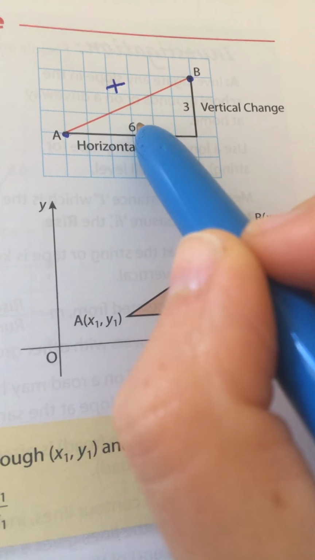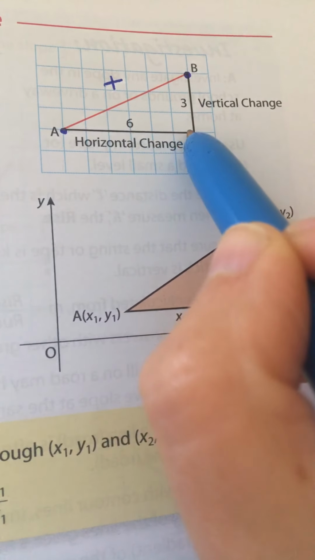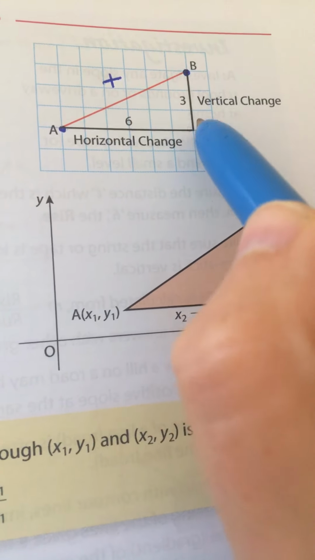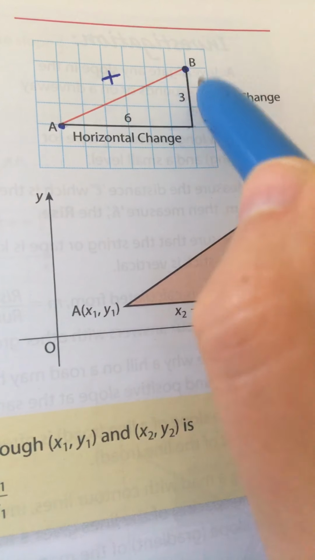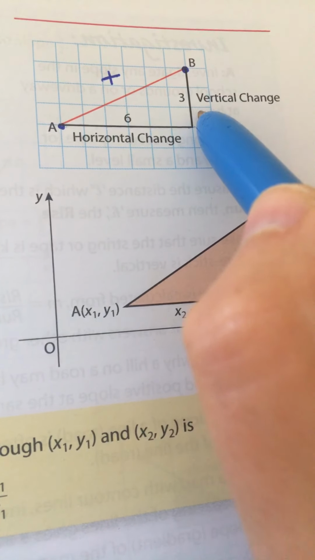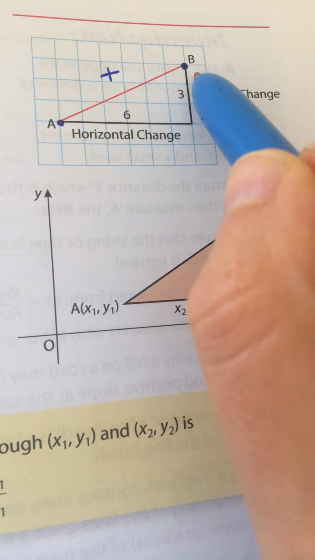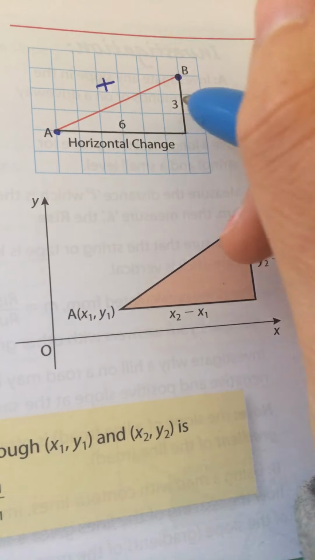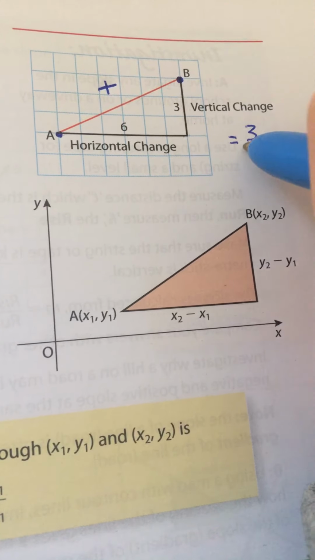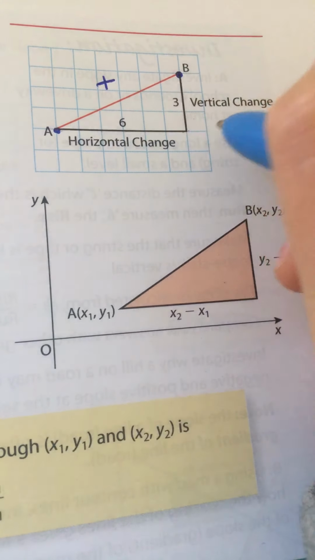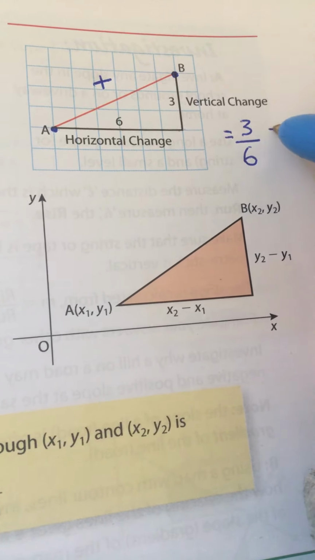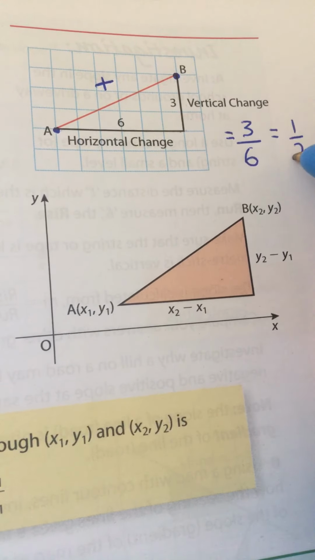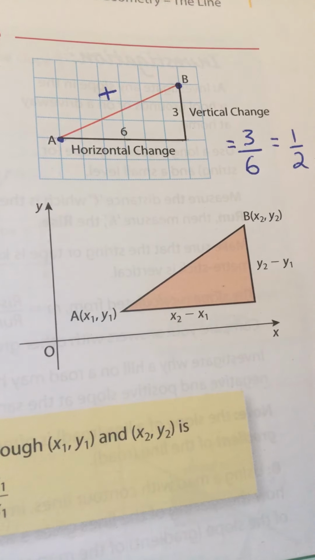It is 6. That is the run. And how far up does the line go? It goes up 3 boxes. 1, 2, 3. So for rise over run, it rises 3 and it runs 6. So the slope of that line is a half.